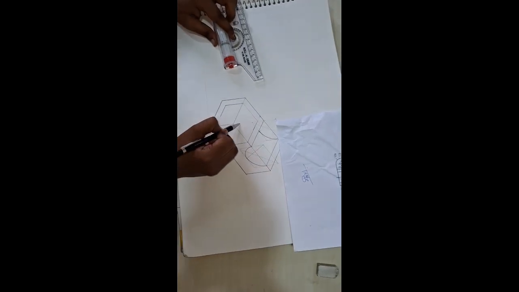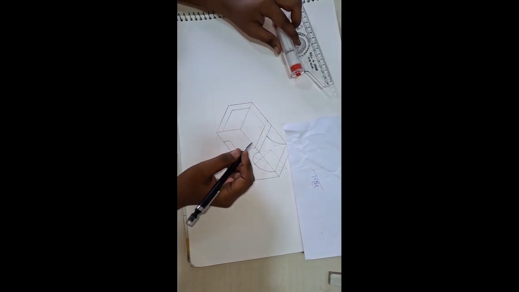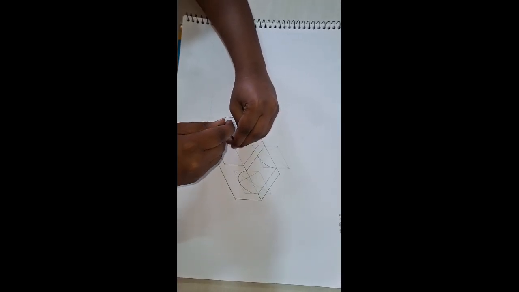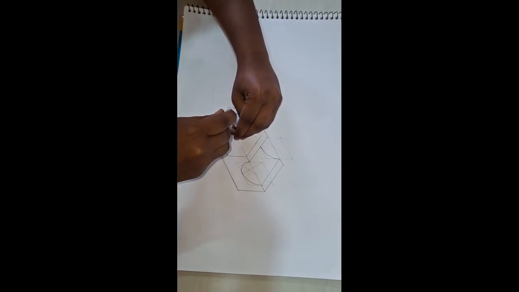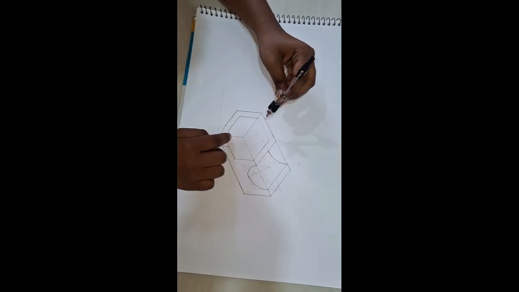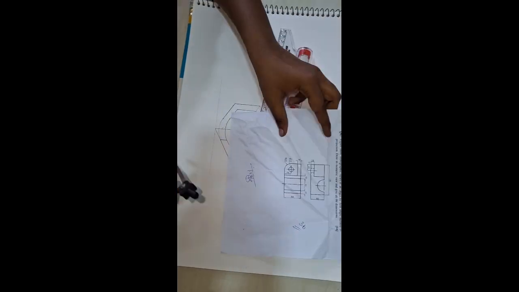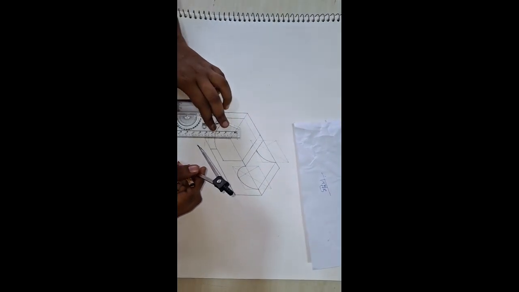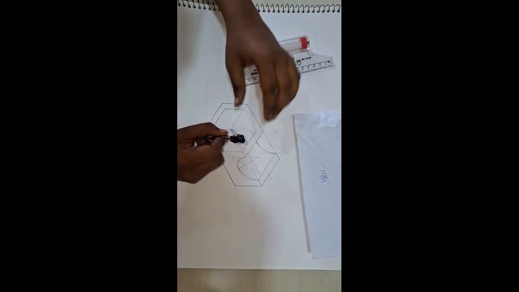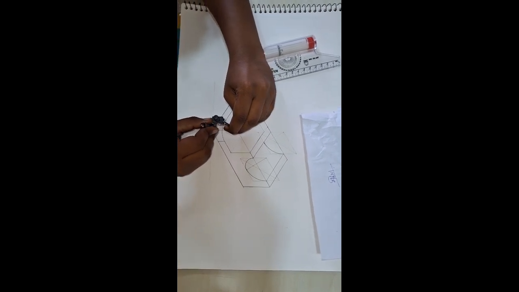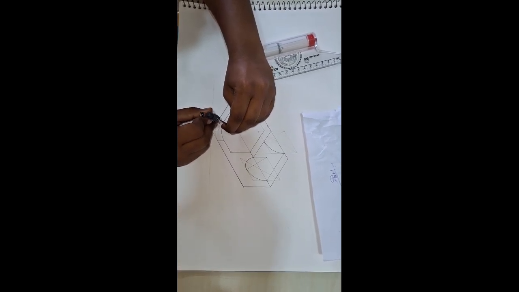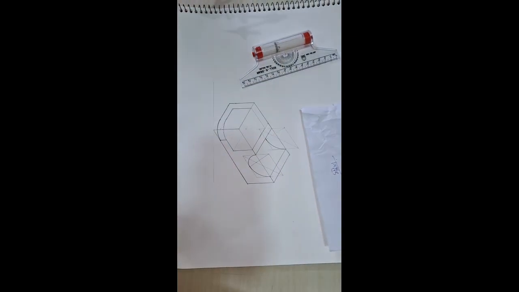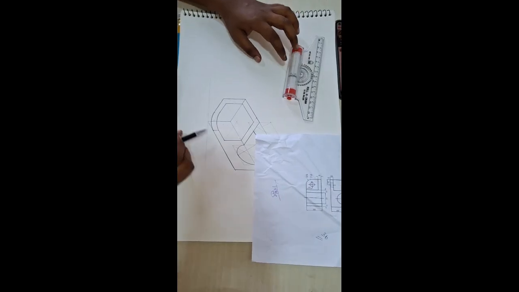So you can see here a point. So from this point, here is the curve. Now the same, we will take one more curve, which is 10 mm below. So we can see that this is the 10 mm point. So we will take this 10 mm point, and here is the second curve. So this is our curve. So we have drawn this curve.